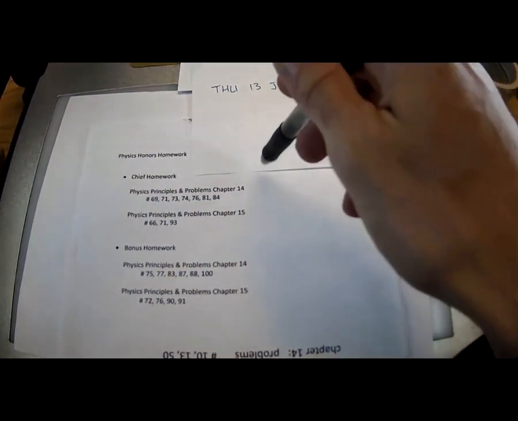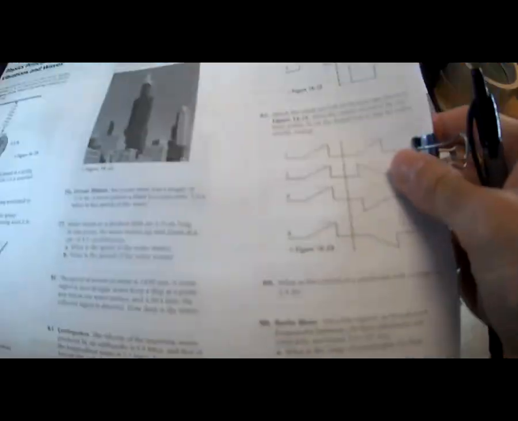These are the problems I assigned to you guys, which come off a page that looks like this. So chapter 14, chapter 15. I'm going to do as many of these as I can with you guys today, which is actually going to be most of them. I'm going to get real close to finishing these.